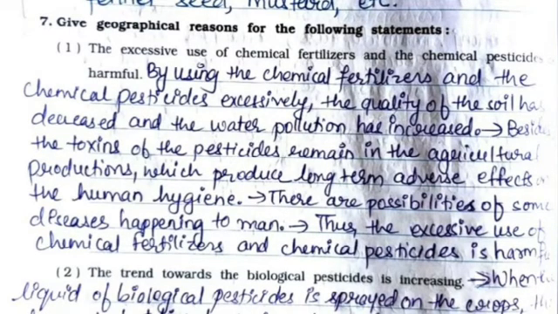First one, the excessive use of chemical fertilizers and chemical pesticides is harmful. By using chemical fertilizers and chemical pesticides excessively, the quality of the soil has decreased and water pollution has increased. Besides, the toxins of the pesticides remain in the agricultural produce, which produces long-term adverse effects on human hygiene. There are possibilities of some diseases happening to man. Thus, the excessive use of chemical fertilizers and chemical pesticides is harmful.